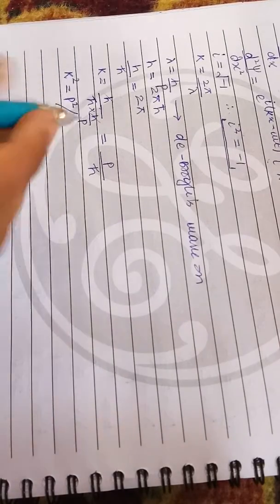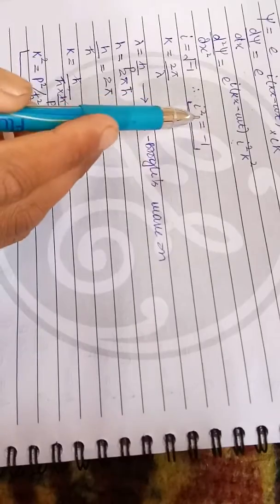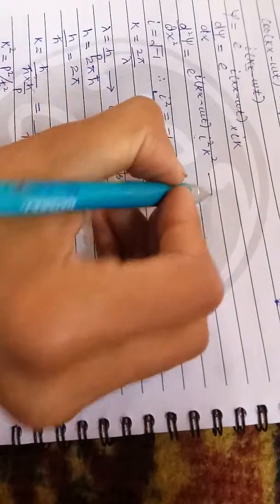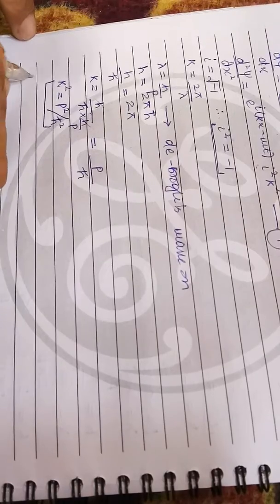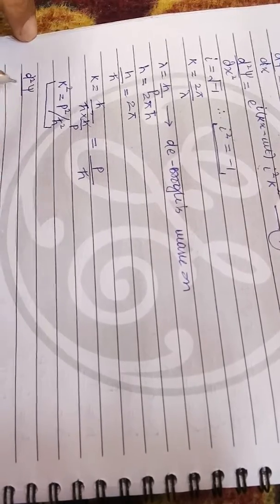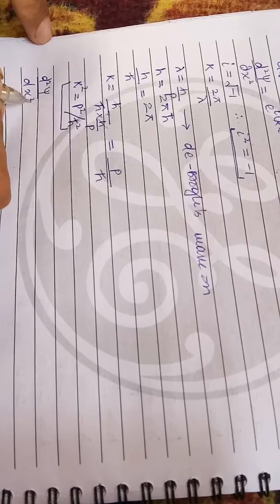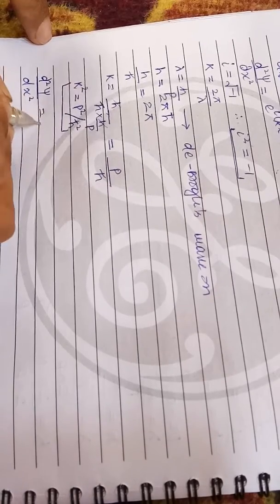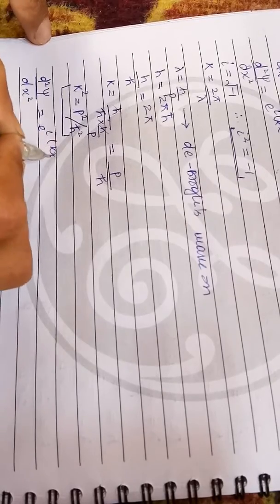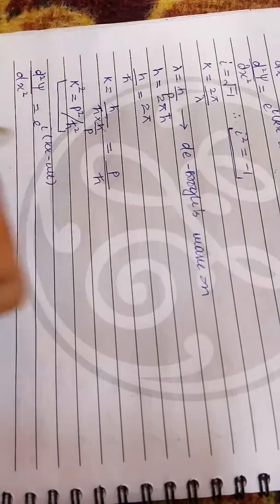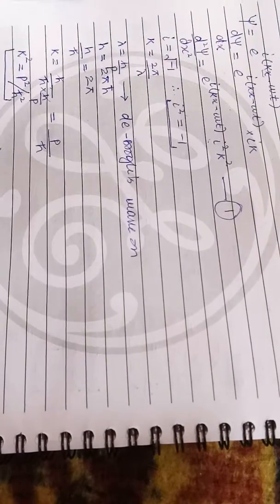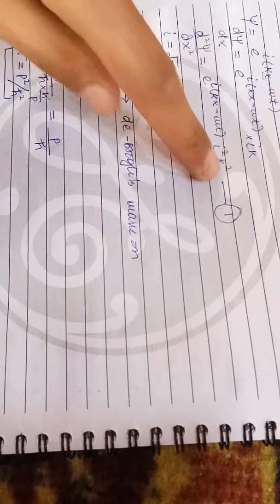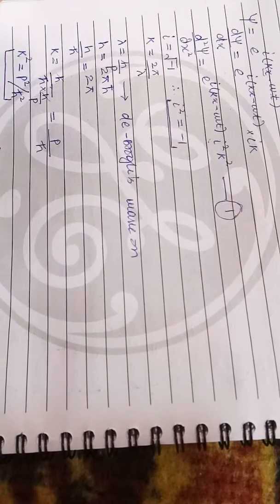Now substituting these values of i square and k square in equation first, I get d square psi by dx square equal to e raised to i kx minus omega t, as it will remain same. For i square I will write minus 1, and for k square I will write p square by h bar square.